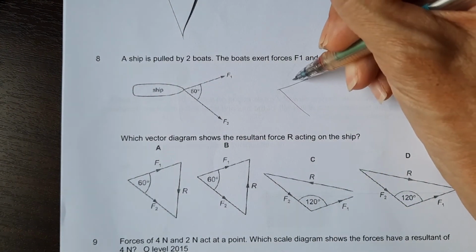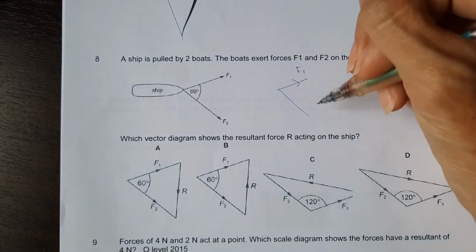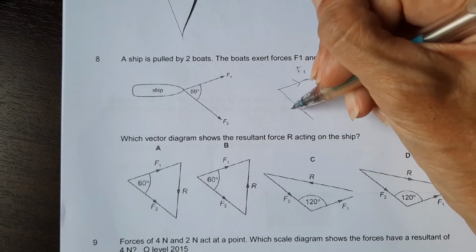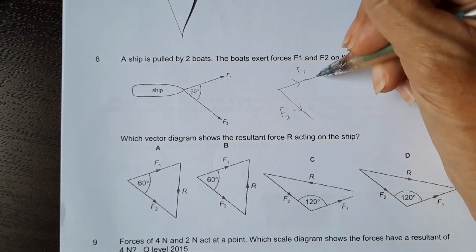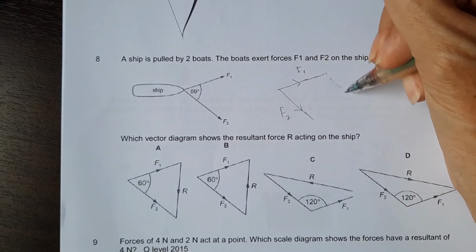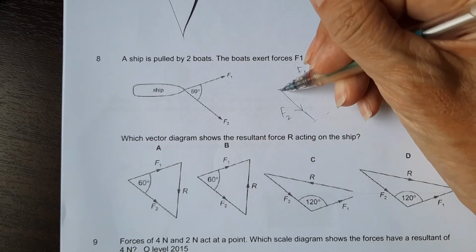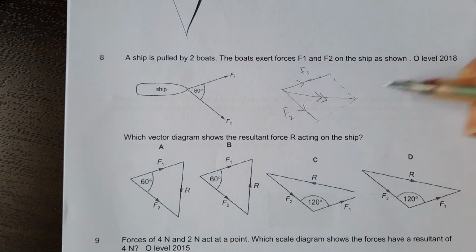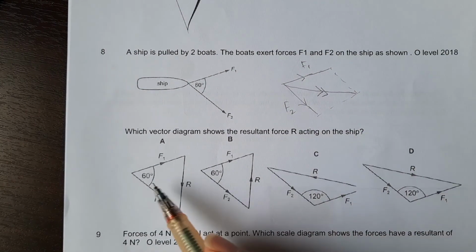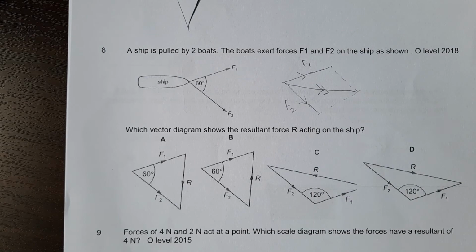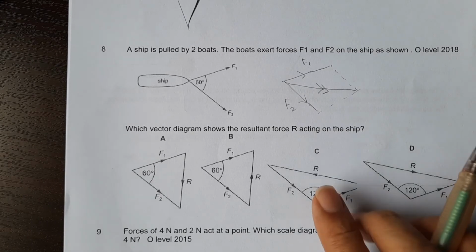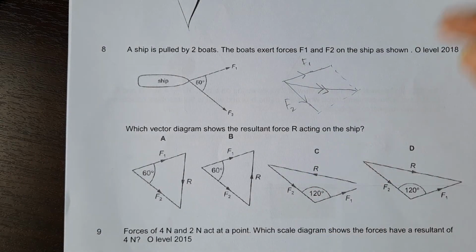So you do a rough sketch. So you think, okay, F1, F2. Right, so you do a rough sketch, and it's 60 degrees. Then if you were to draw a parallelogram, you know that the resultant would look something like this. Then from this, you have to see where's the resultant R. Obviously these are not parallelograms, they are triangles, so you need to shift vectors, so that it resembles one of these here.